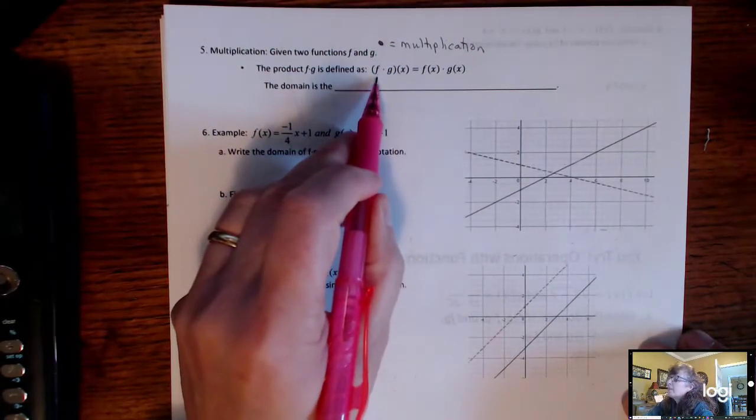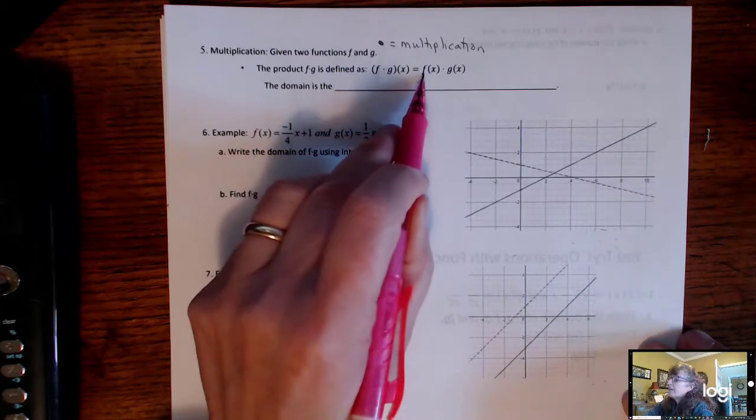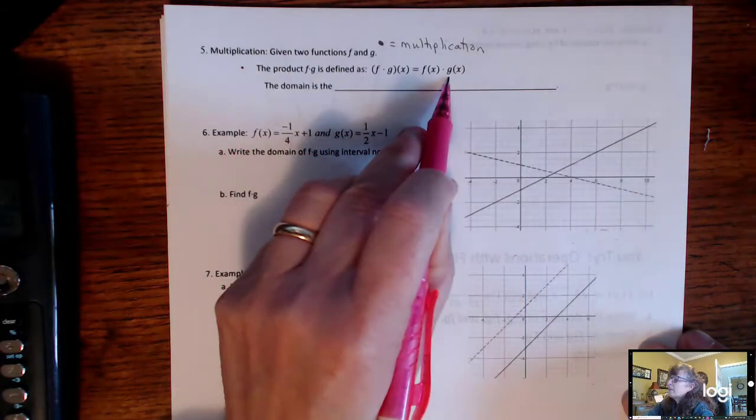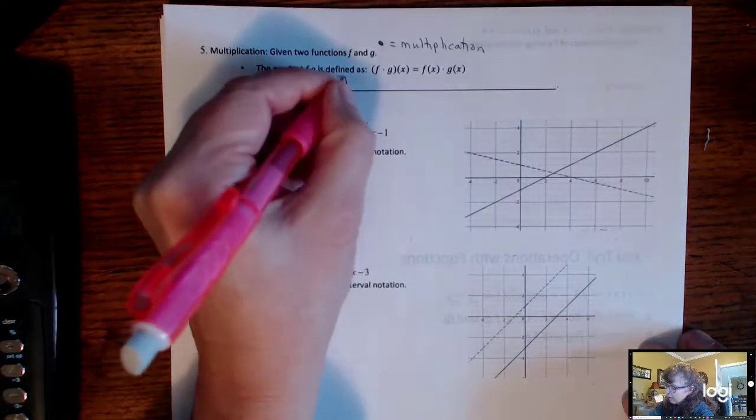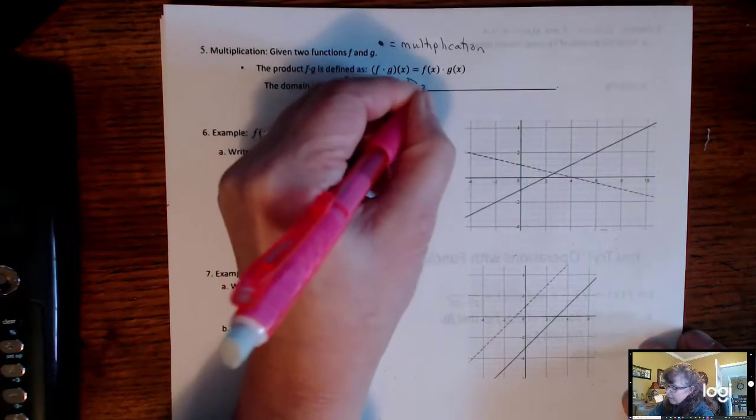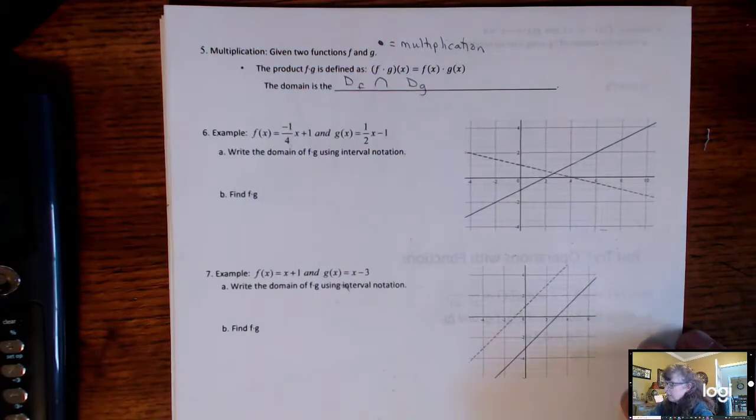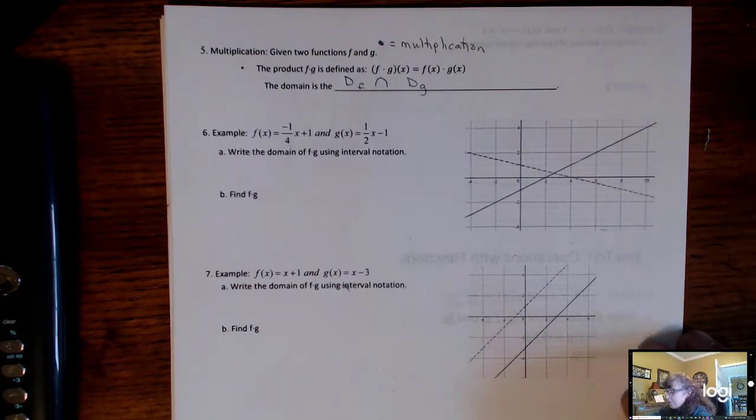So this means f times g of x. That means you're going to multiply f of x times g of x. And the domain is the same. You're going to find the domain of f, you're going to find the domain of g, and then you're going to use the intersection. So you may have to do a number line.